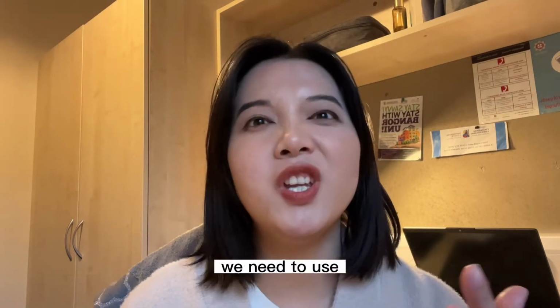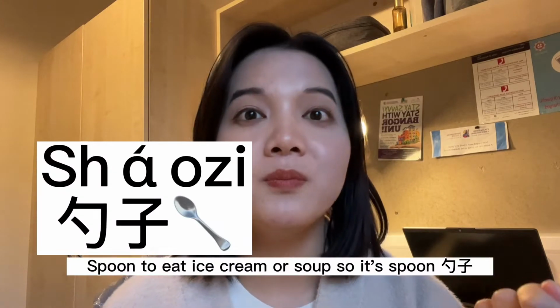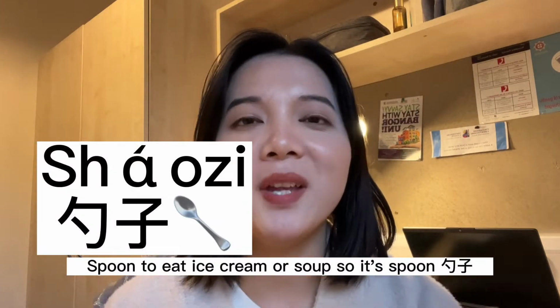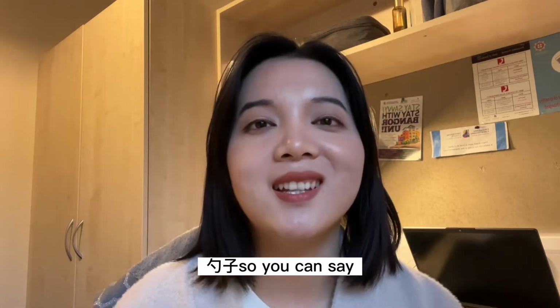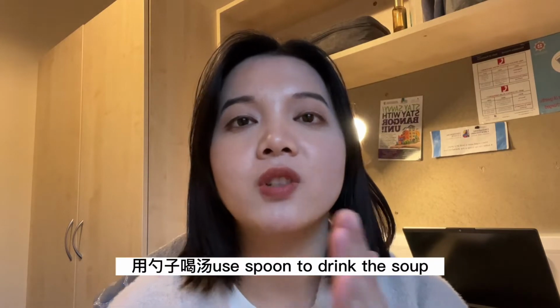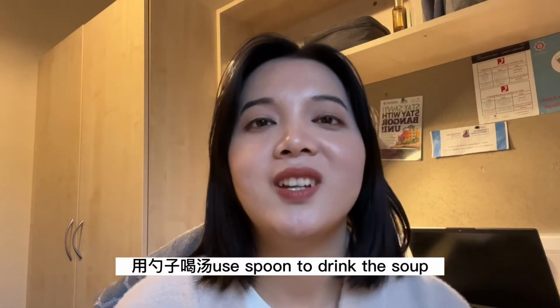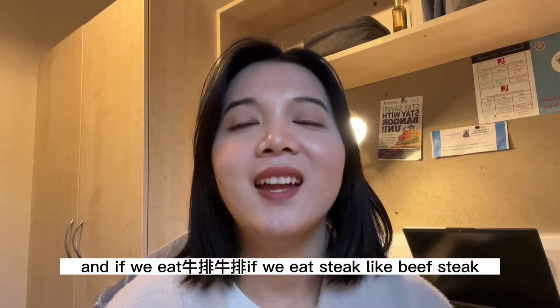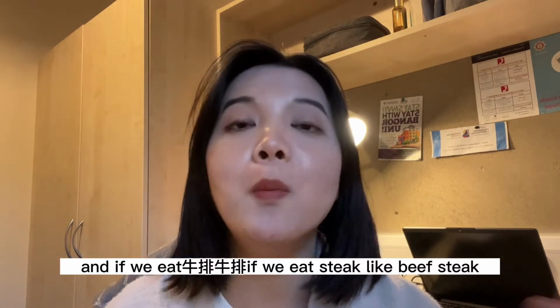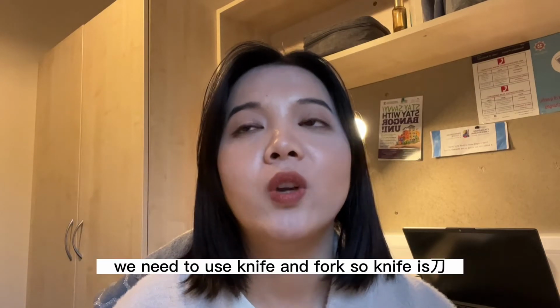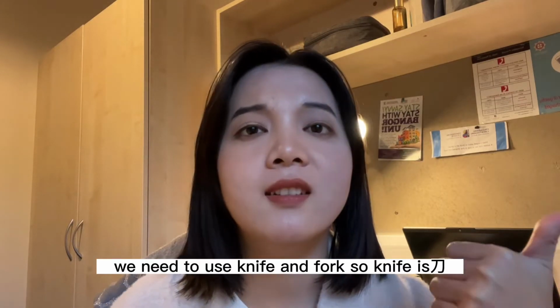Or we need to use a spoon to eat ice cream or soup. So spoon is 勺子. So we can say 用勺子喝汤, use the spoon to drink the soup. And if we eat 牛排, if we eat steak, like beef steak, we need to use a knife and fork.